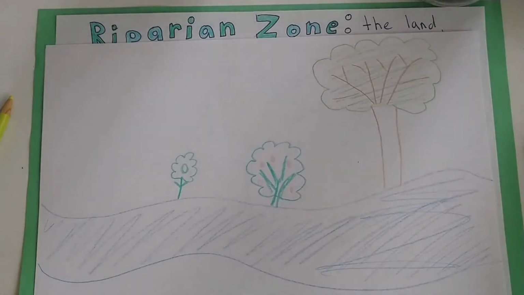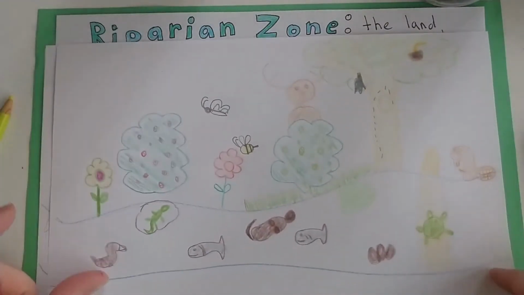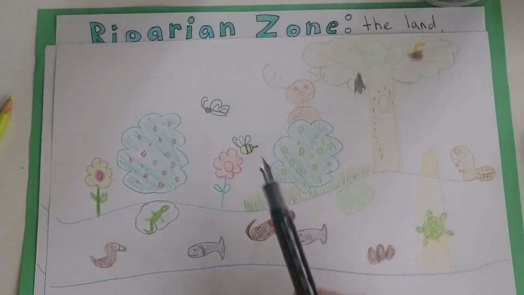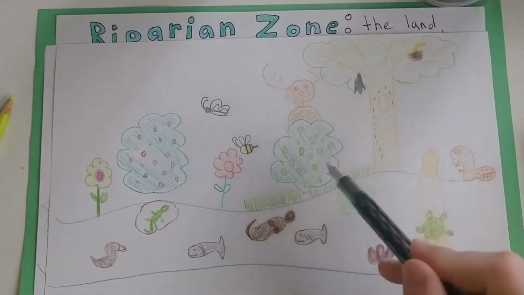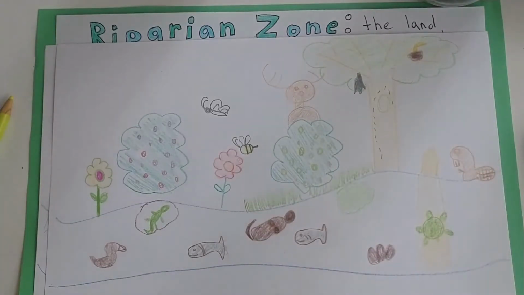Okay, welcome back. I hope your riparian zone drawings are really good. This is mine that I did earlier. I included bees and butterflies because they really like flowers. I drew a little deer because the deer is eating the berries off the bushes. There's a little bat and a bird that uses the tree for shelter. Also, there's a little beaver. And then we have turtles, we have some algae, we have a salamander, we have some ducks, we have some fish, an otter, and some mussels. So this is what I think of when I think of the riparian zone.